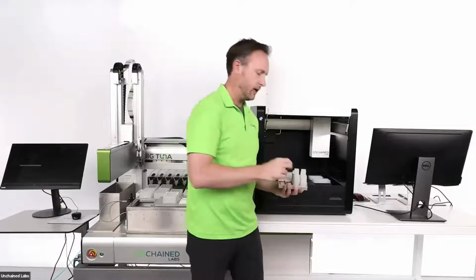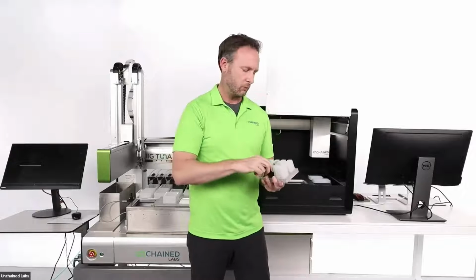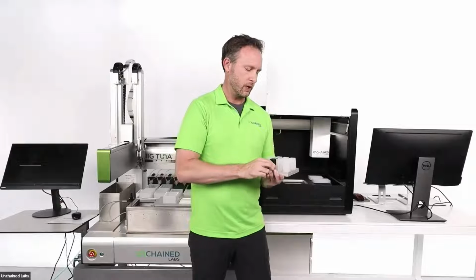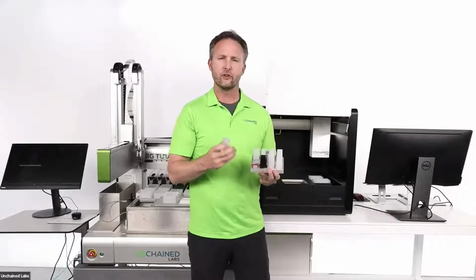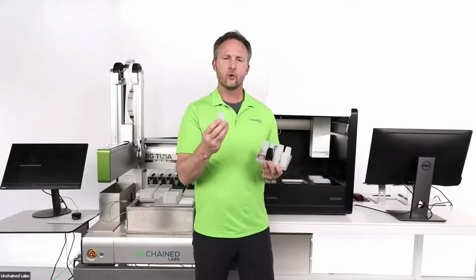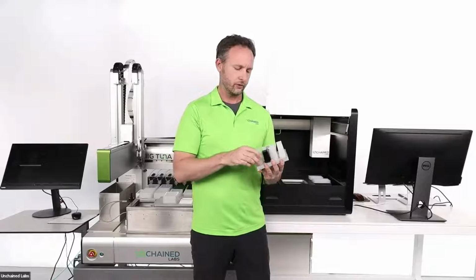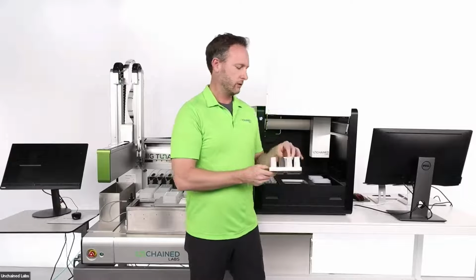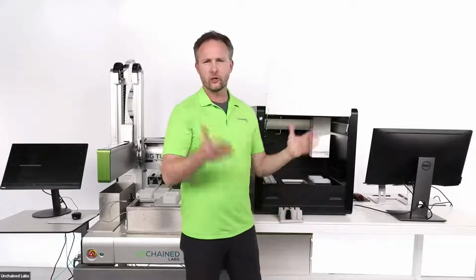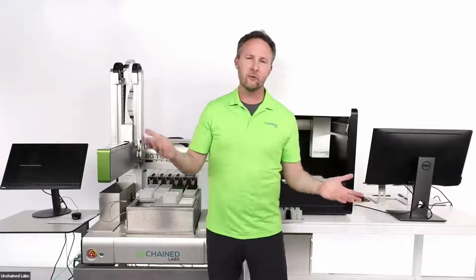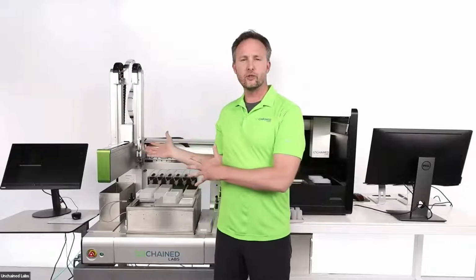If you have less than 8, you can use these caps to plug any of the open positions. And your volume capacity range on a Una is 0.5 mL all the way up to 8 mL. So I'll just set that right in there. So there you go. Spoiler alert, now you know that capacity is the main difference between the two platforms. But let's go into details.